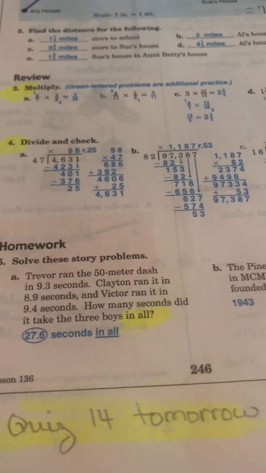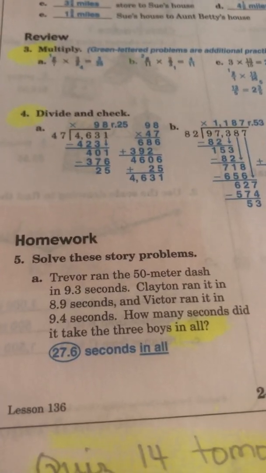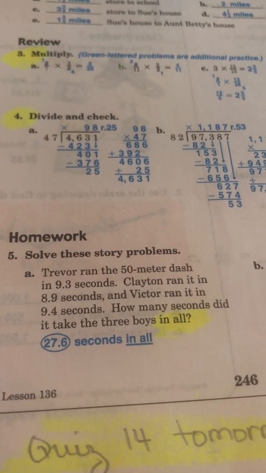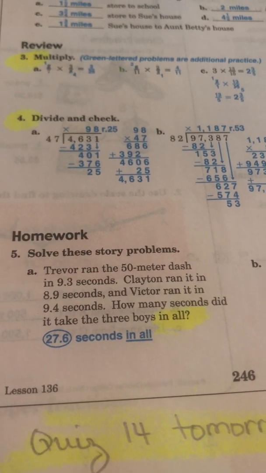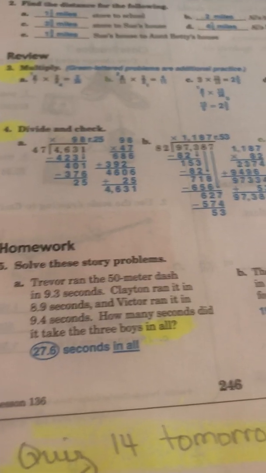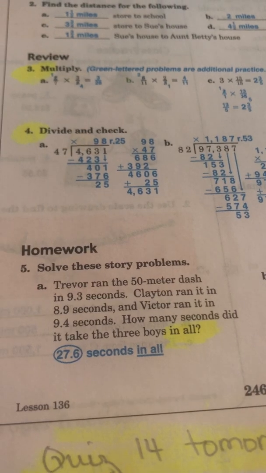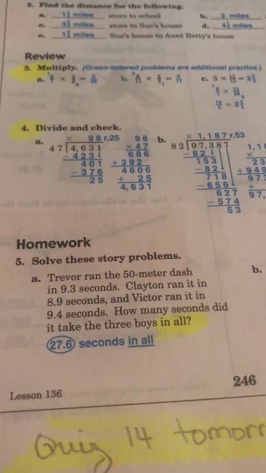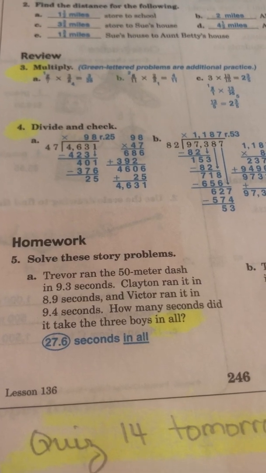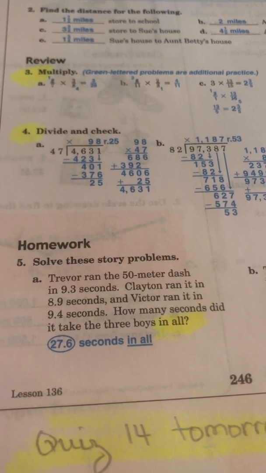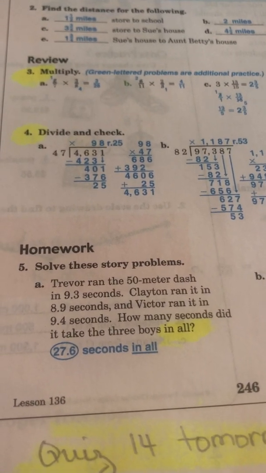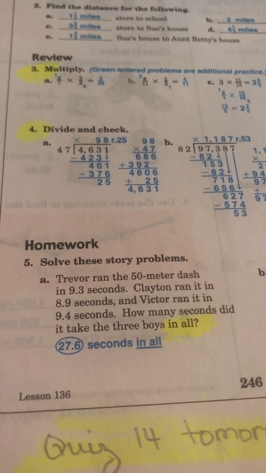Okay? In all, you're just going to put 9.3 and make sure when you put 8.9 beneath it that you've lined up the decimals. When you put the 9.4 beneath it, that you line up your decimals. That you put your addition sign, draw your line, and you just add those up, keeping those decimals in order and making sure to put the decimal in the correct place, just straight down in your answer. Remember to write seconds in all at the end.